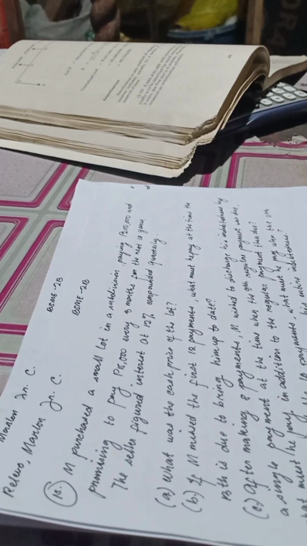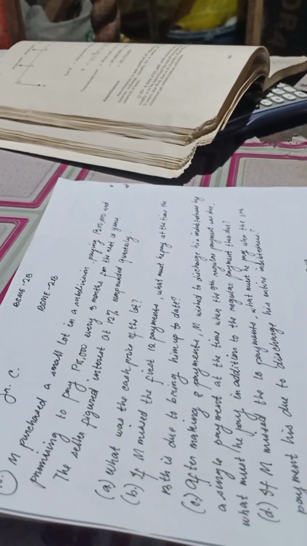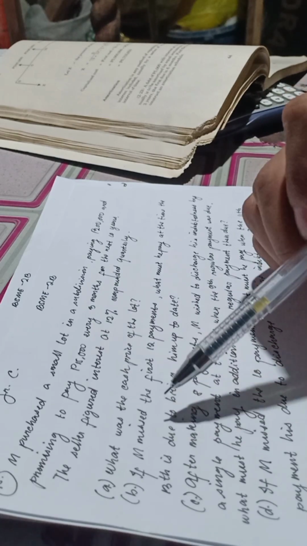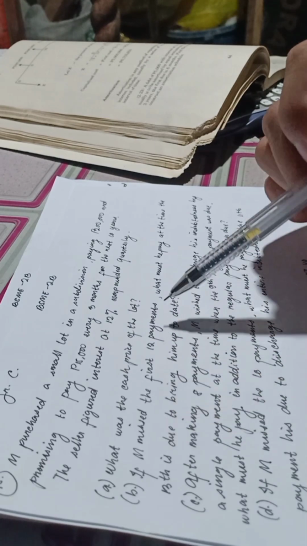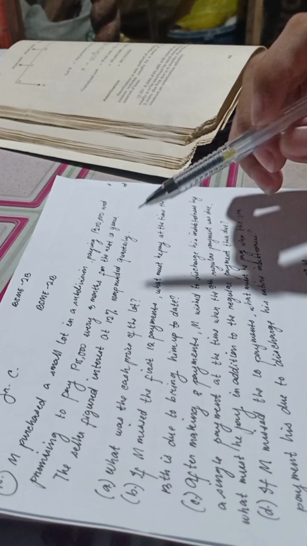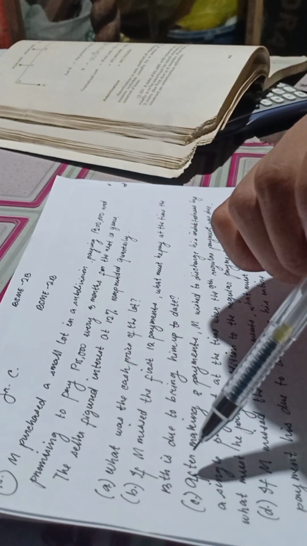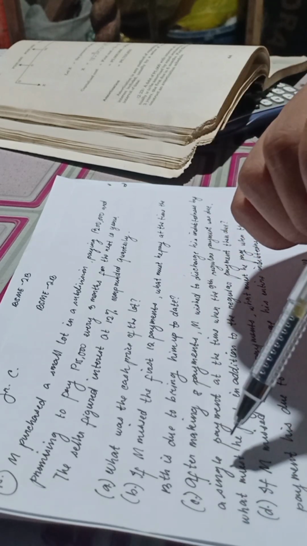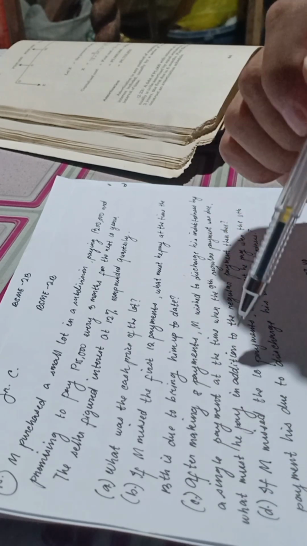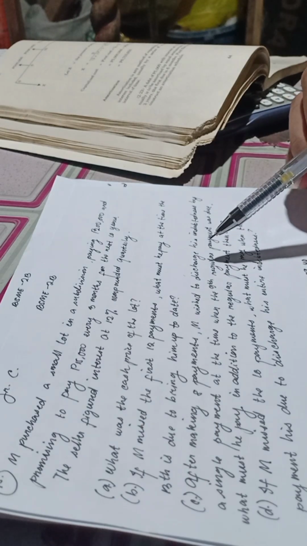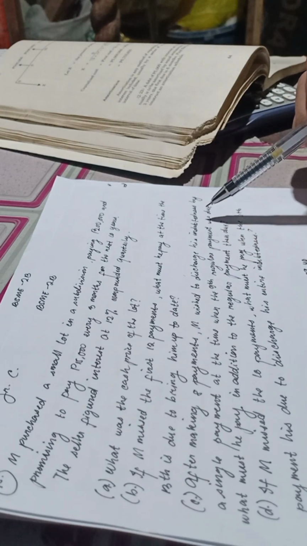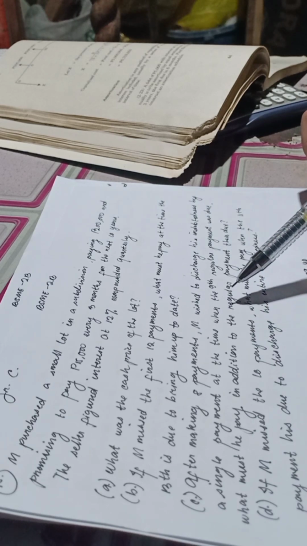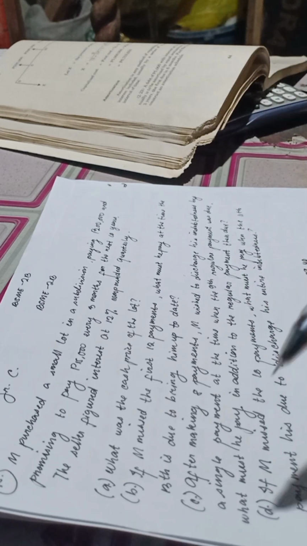In B, if M missed the first 12 payments, what must he pay at the time the 13th is due to bring him up to date? Then C, after making 8 payments, M wished to discharge his indebtedness by a single payment at the time when the 19th regular payment was due.